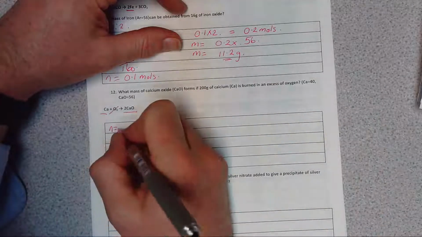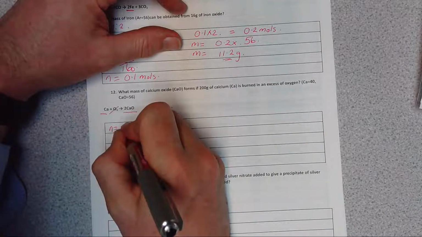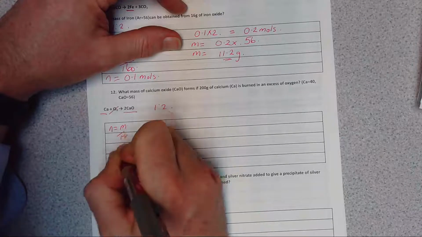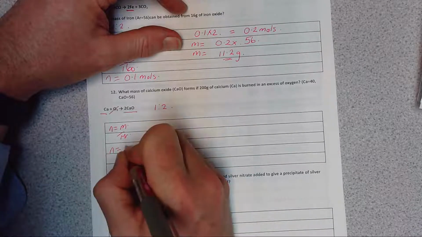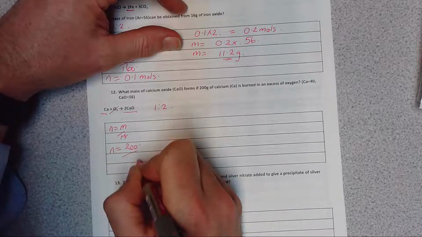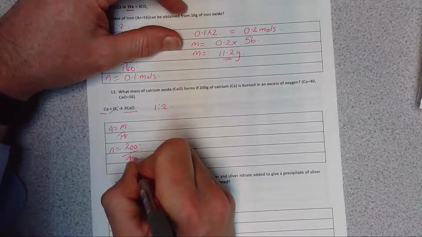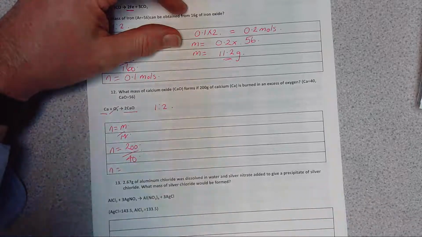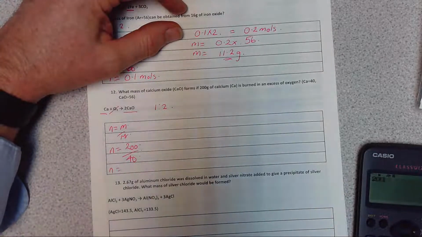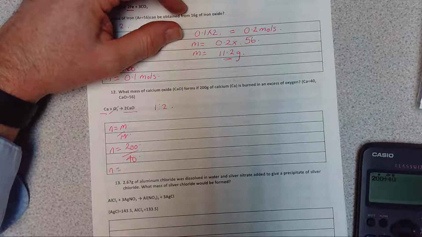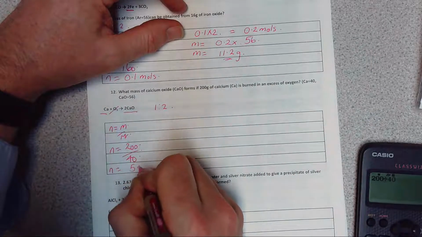So we have the mass over the MR. So we have 200 grams over the AR, which is 40. So 200 divided by 40 gives us 5 moles.